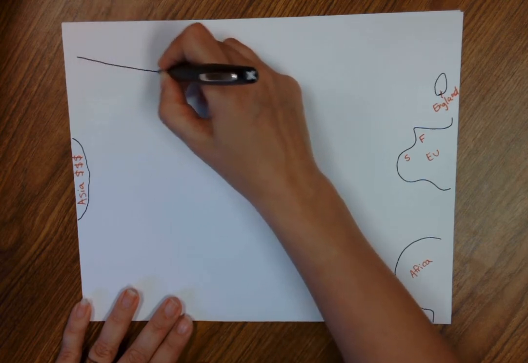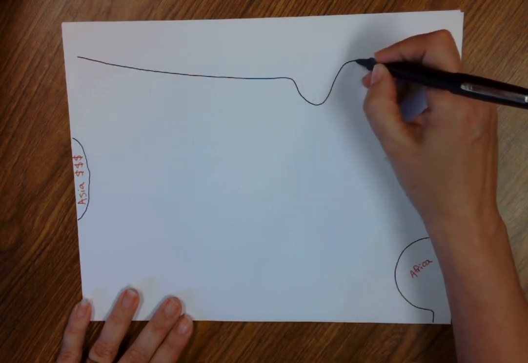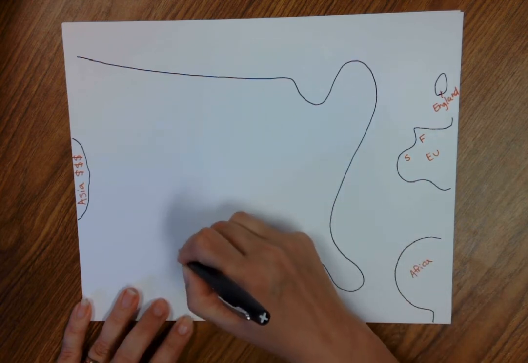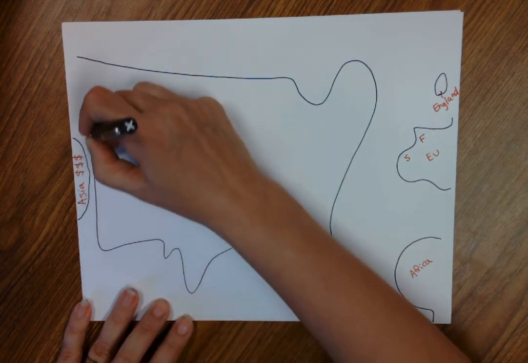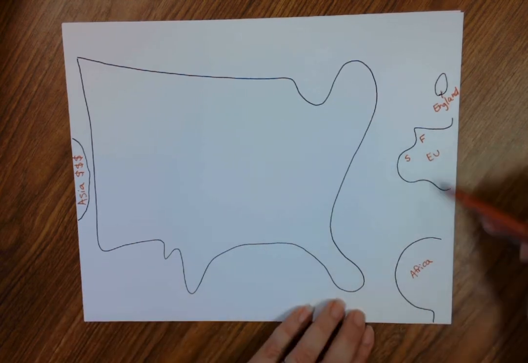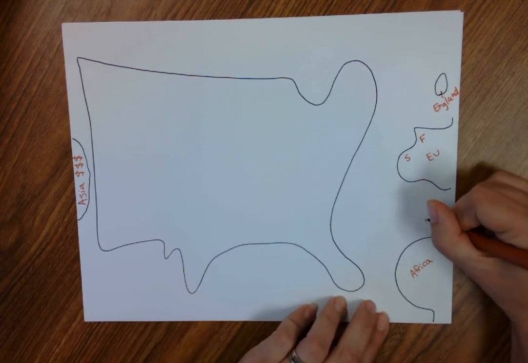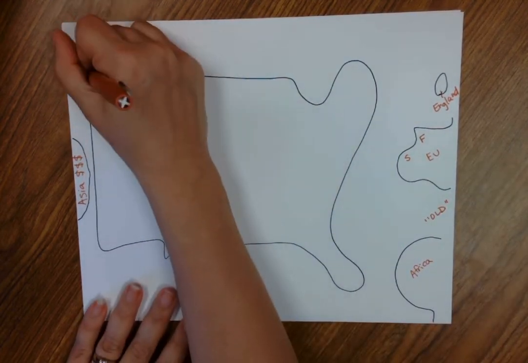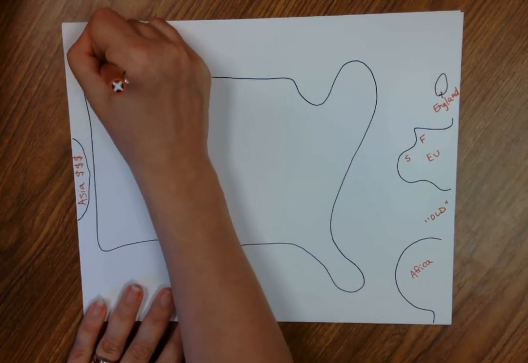Start up at the corner, go across, dip down, hook around, down, hook, bump, bump, and across and up. There we go. All right, here we go. This land right here, this is called my old world. My land I just drew right here is, of course, my new world.